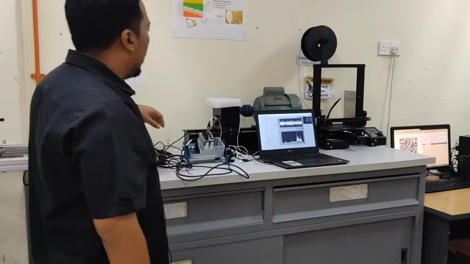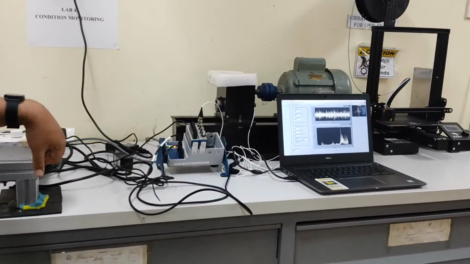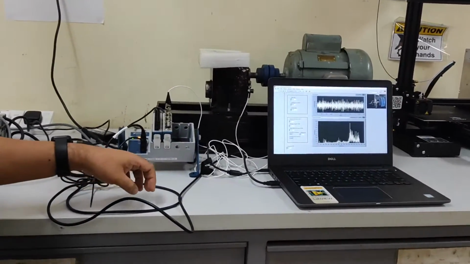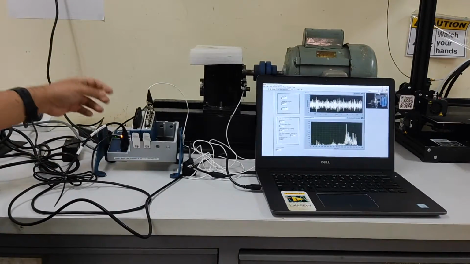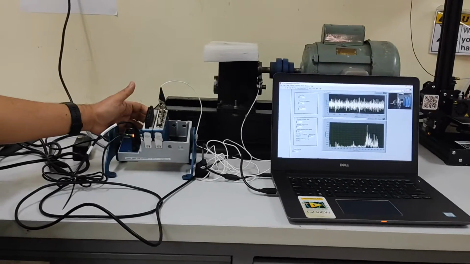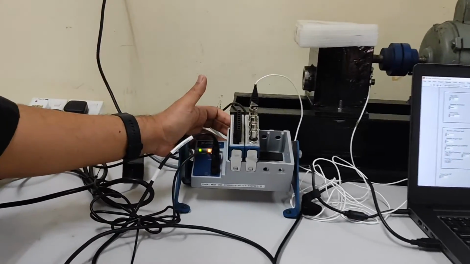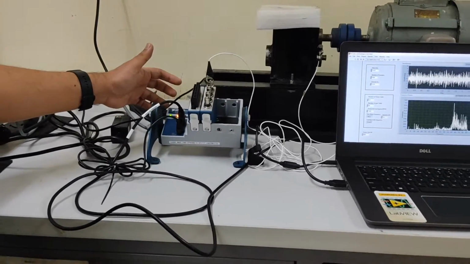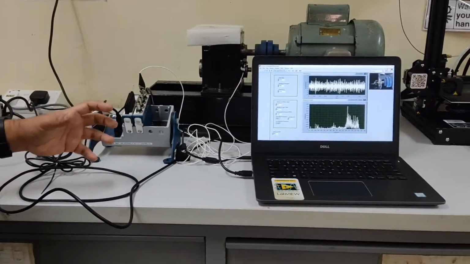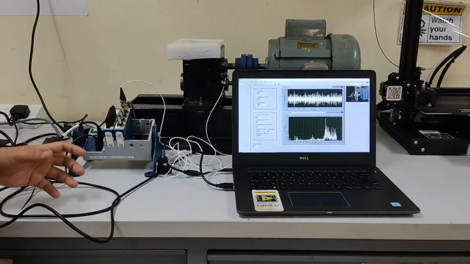And then the next lab for noise and vibration is the measurement of the gearbox or gear system vibration. We'll be using the National Instruments data acquisition system connected to the LabVIEW software. The student will do the measurement to determine which component or which gear is broken.